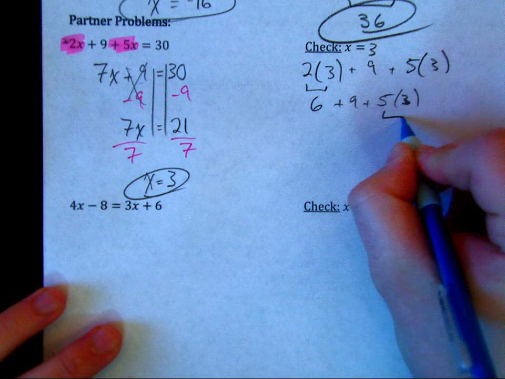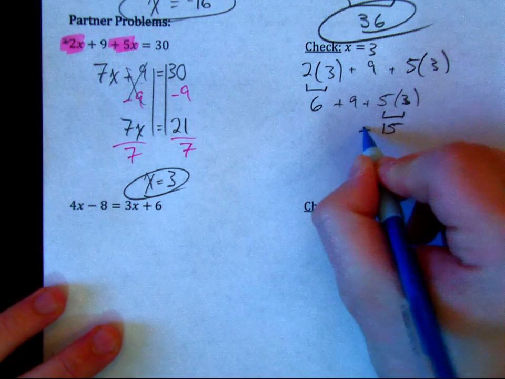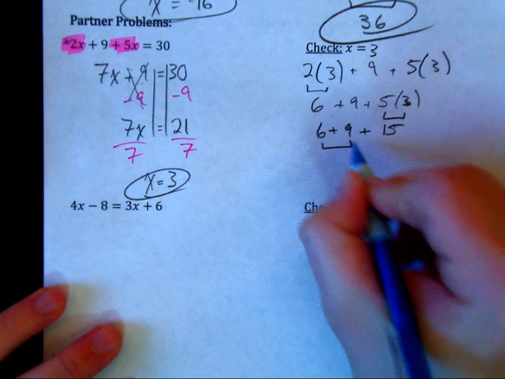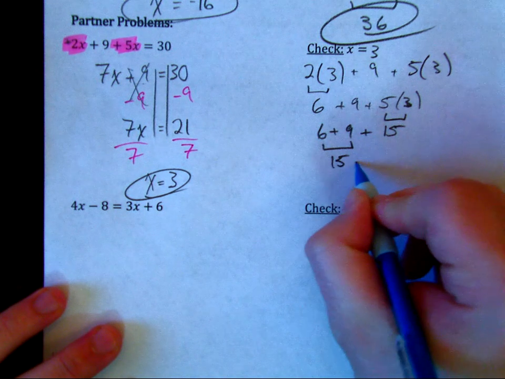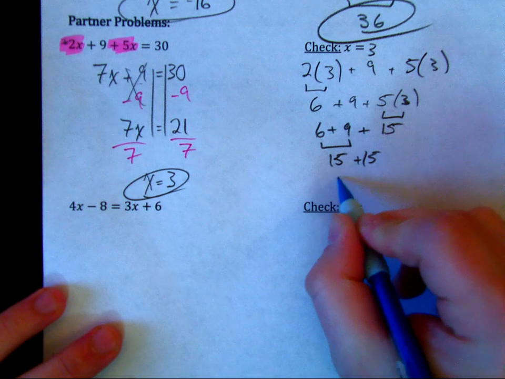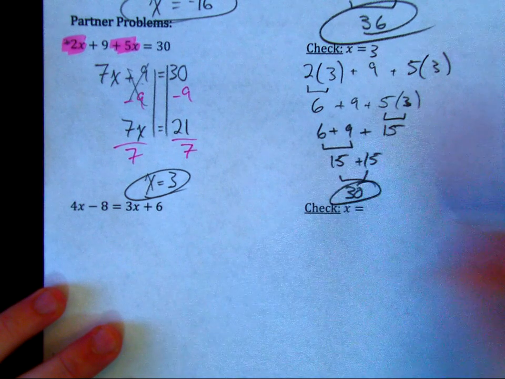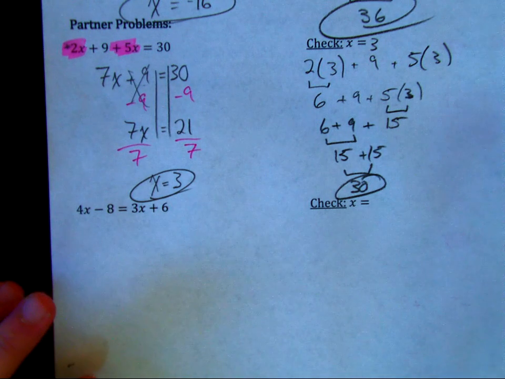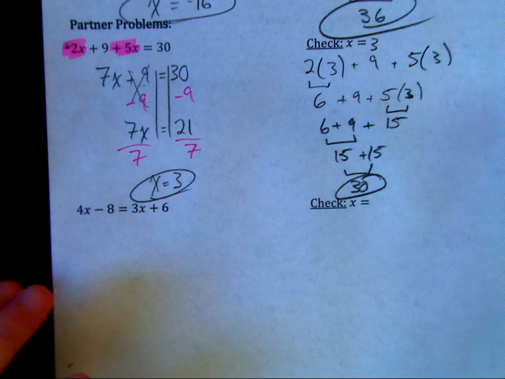Still do multiplication, so we do 15. Everything else stays the same. This is also 15 plus 15, which does equal 30. So we know our answer's right. Again, you're trying to make sure that both sides of the equation are the same.